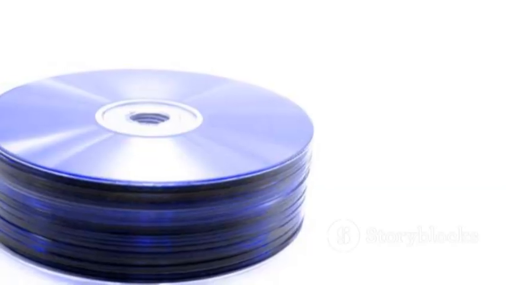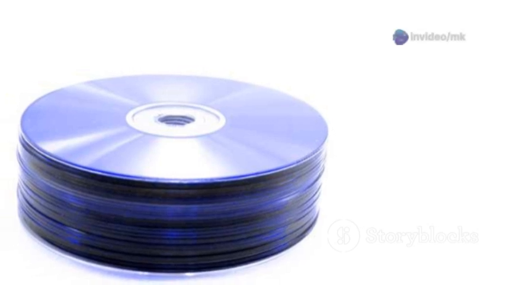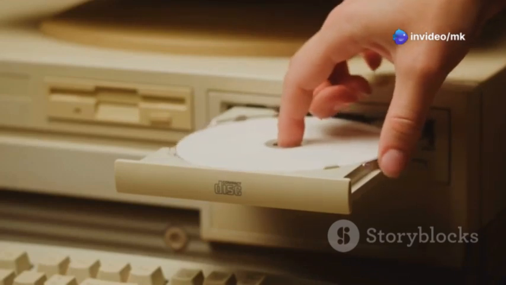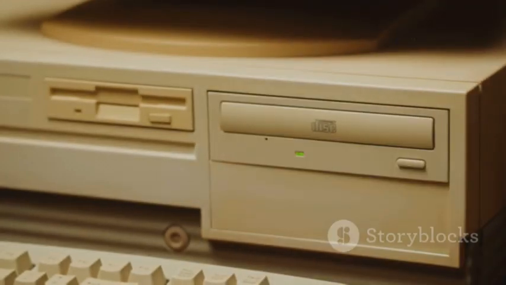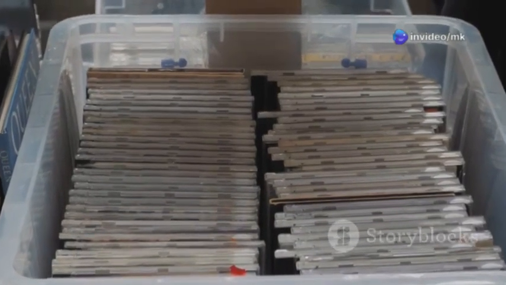And finally, Blu-ray discs arrived, providing even higher capacities needed for high-definition and now 4K Ultra HD video. While their prevalence has definitely declined with the rise of streaming services and digital downloads, optical media still has its place. Many people have extensive collections of movies or music on these formats.